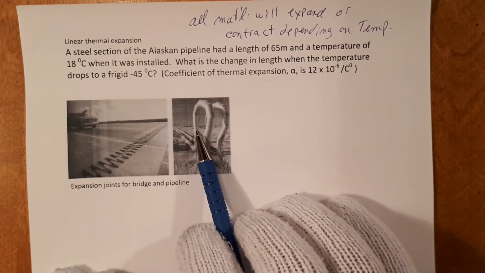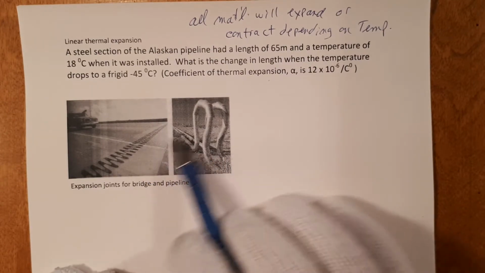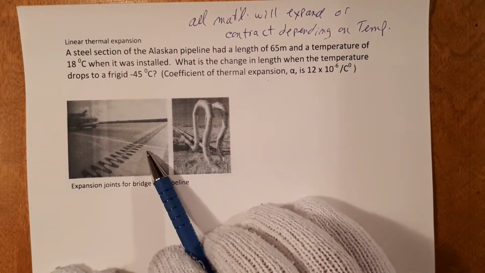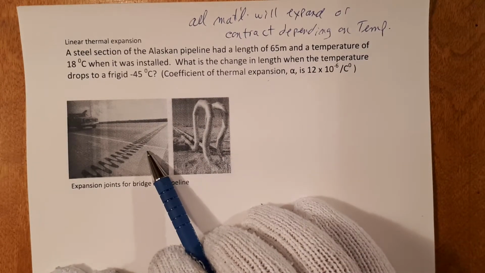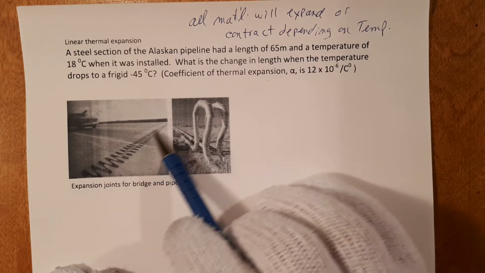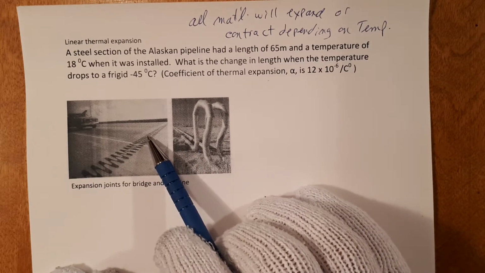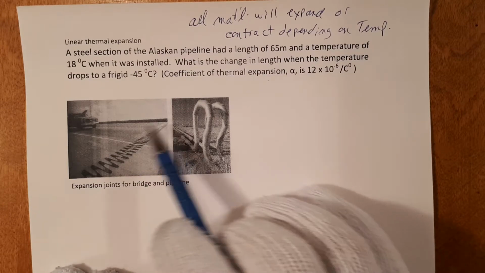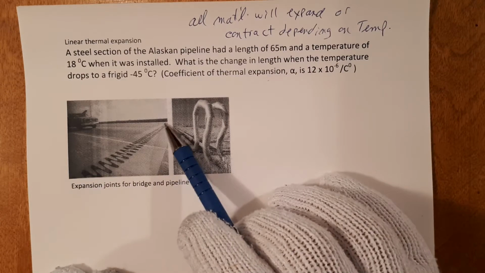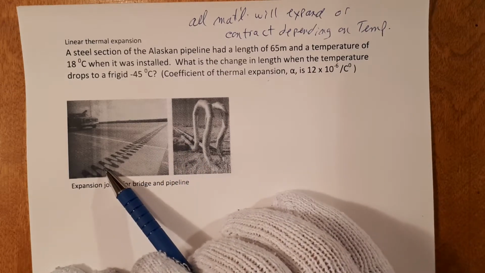Here we have a couple of pictures of expansion joints, because this expansion and contraction is designed into our economy. And here is a bridge. And this bridge has expansion joints right here. Over the summer and winter, it's going to expand and contract, and that expansion and contraction is taken care of by this joint right here.